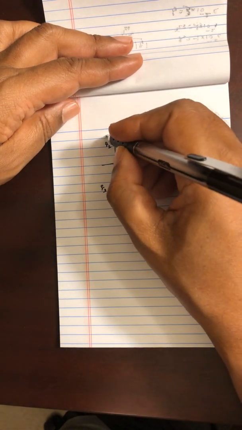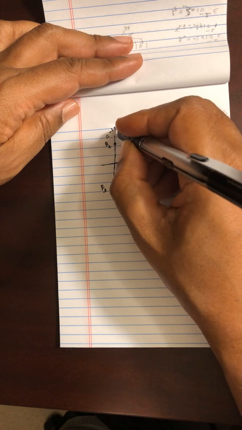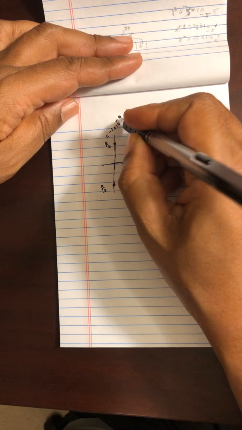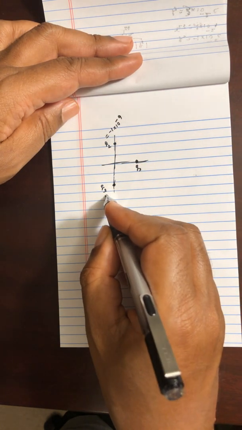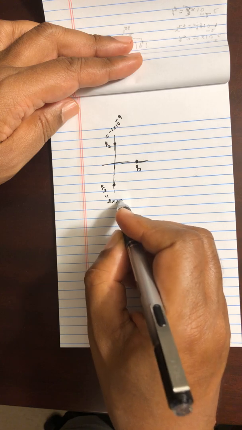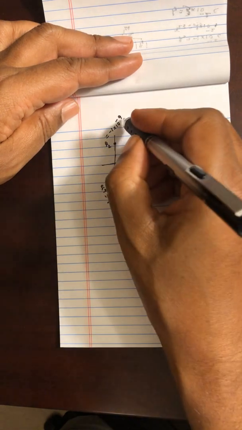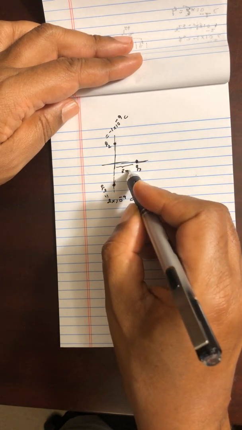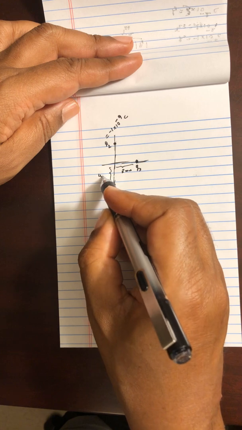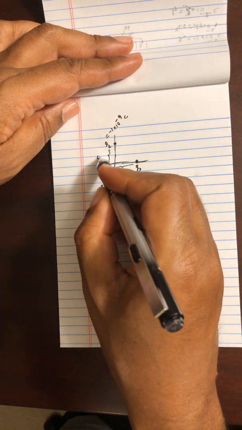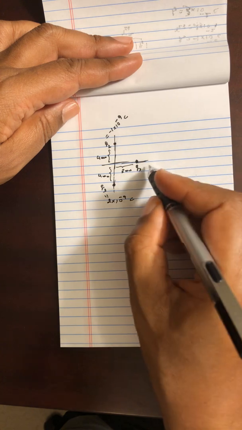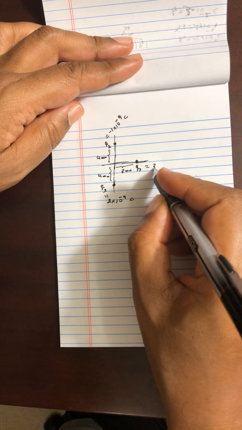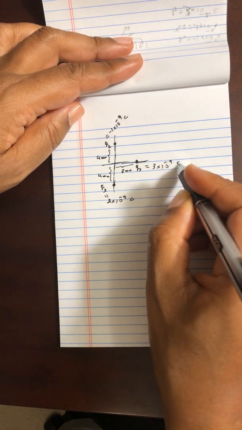Okay, so let's say this is -1 times 10 to the power of -9, nano coulomb. This one, let's say, is 2 times 10 to the power of -9 coulomb. And then let's say this one is 3 millimeters. This one is 4 millimeters. Okay, and this charge, let's say it is 3 times 10 to the power of -9 coulomb.